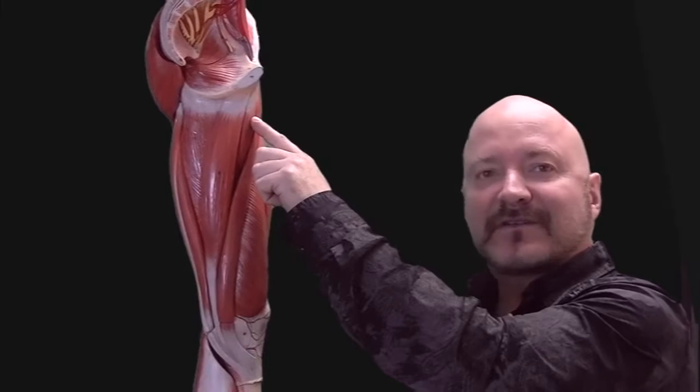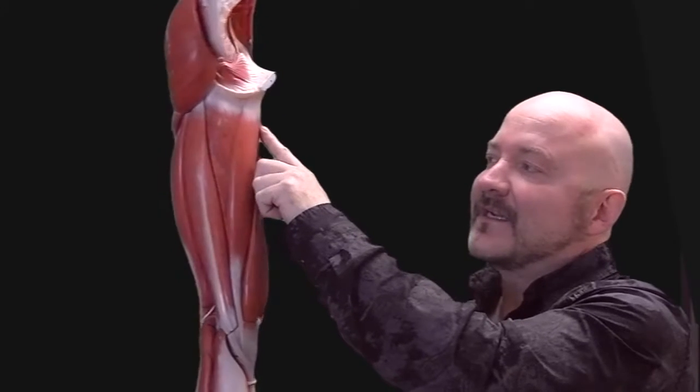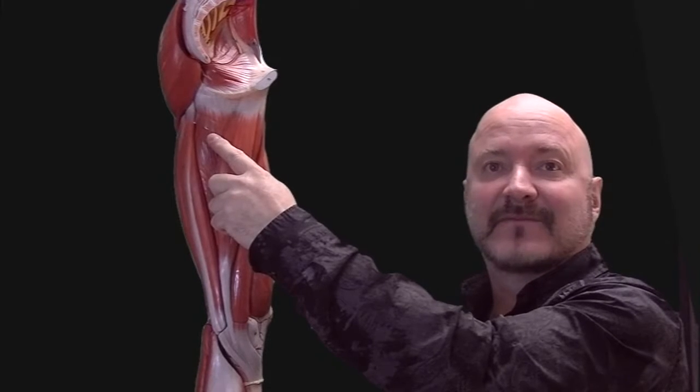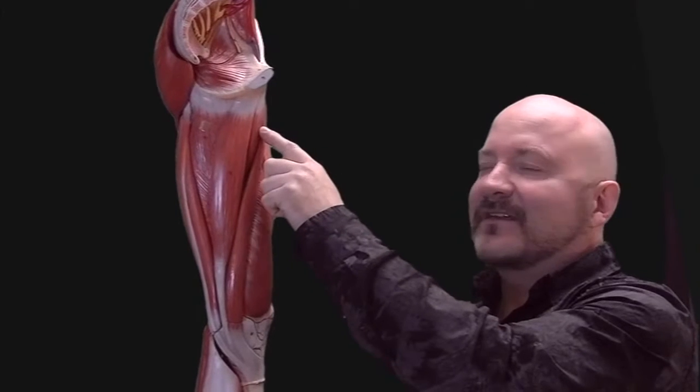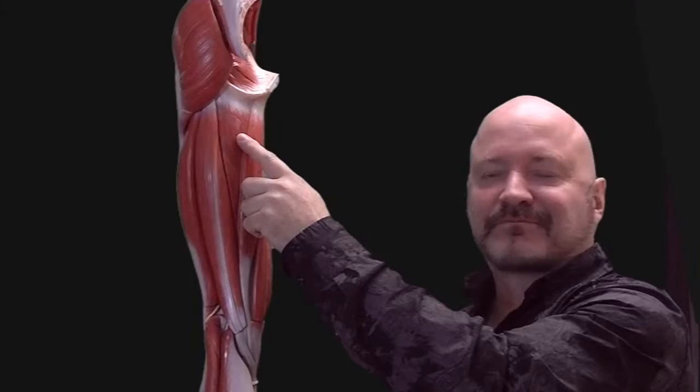Just in front of the gracilis is a muscle called the adductor longus, which does the same thing, and just behind the gracilis is a muscle called the adductor magnus, which does the same thing. So three muscles help to adduct your thigh, which means bringing the thigh from the side towards the middle of the body: the gracilis in the middle, the adductor longus in front, and the adductor magnus in the back.